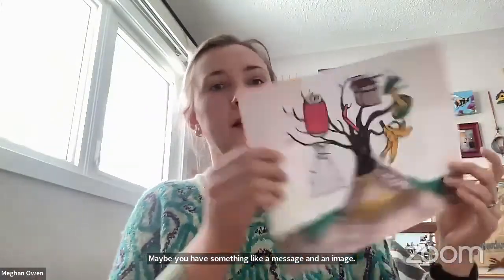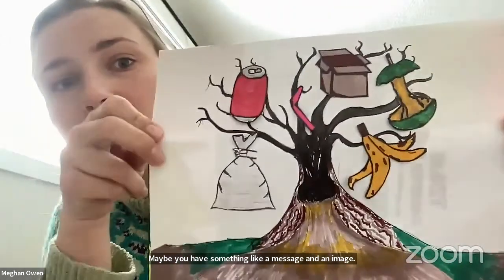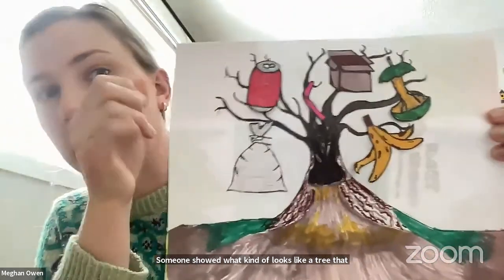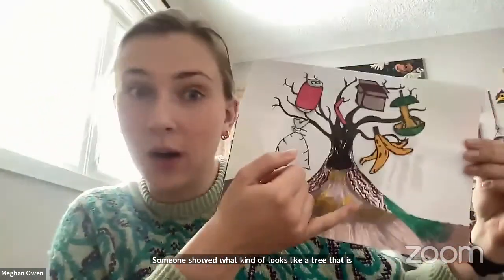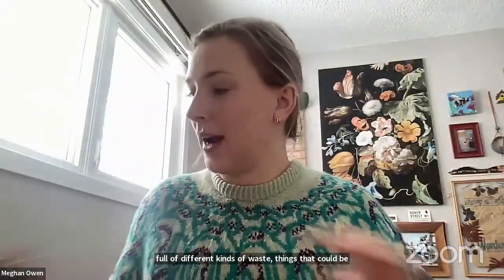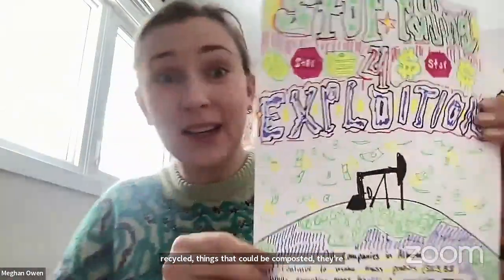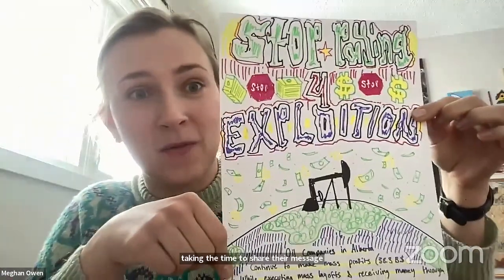Someone drew this owl because they really care about owls. You're drawing about marine life. Maybe you have something like a message and an image. Someone showed what kind of looks like a tree that is full of different kinds of waste, things that could be recycled, things that could be composted. They're taking the time to sort of share their message. Someone got really excited with some colors here. So you have lots of options in your artwork to really take your message and move it forward.